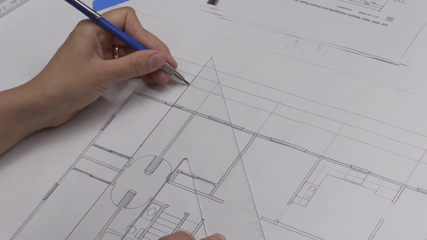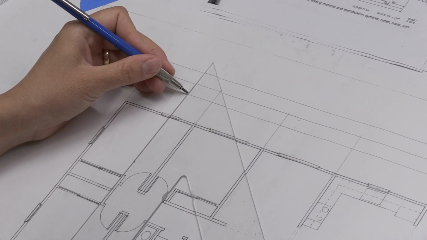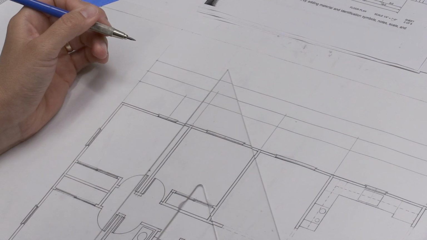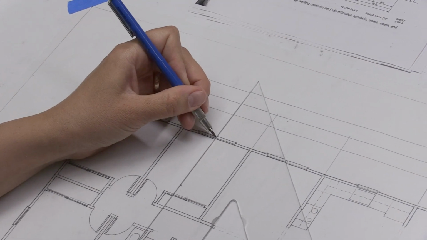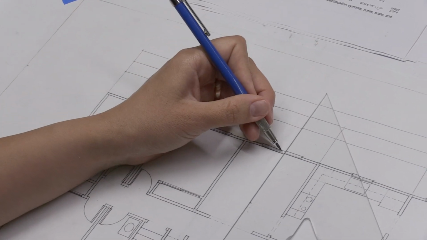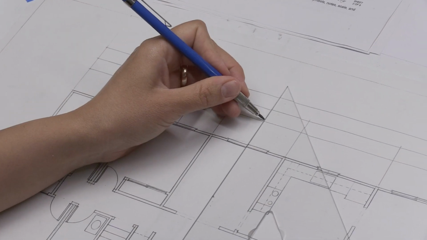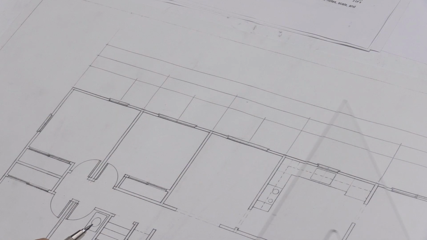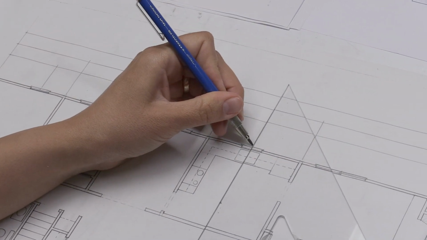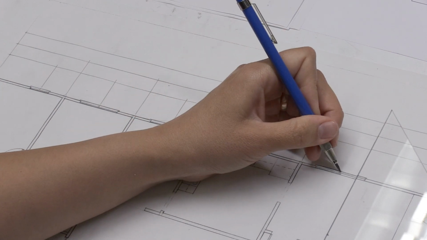And that's gonna end on this dimension line here. And this is the center, goes from here to here. This is my center. And then I have this window. And I have this door.